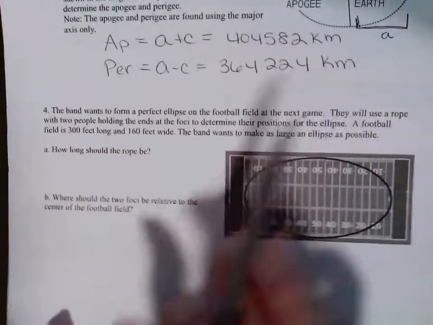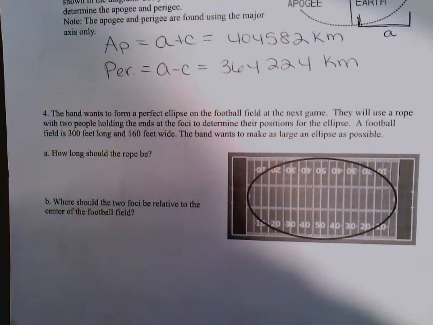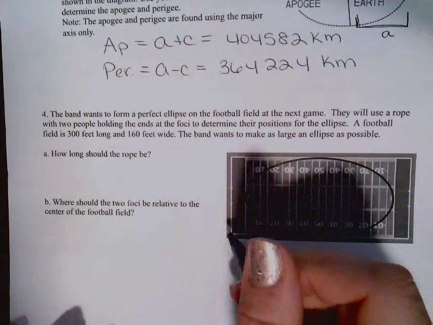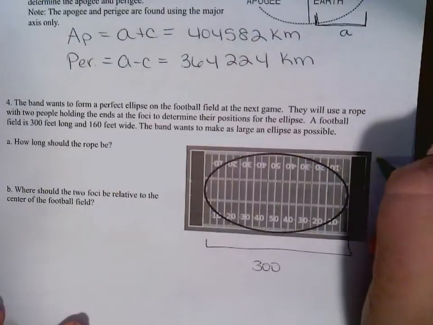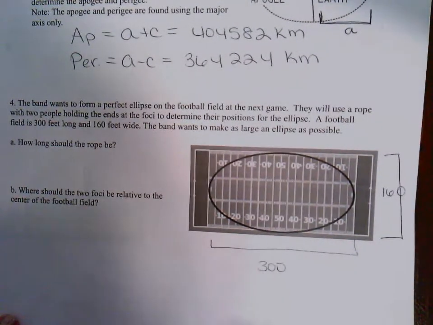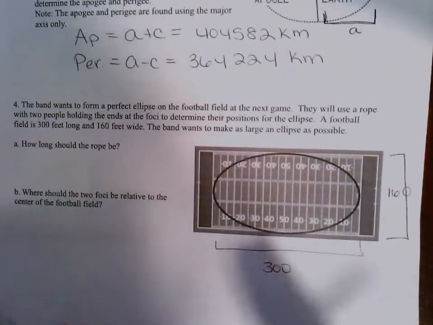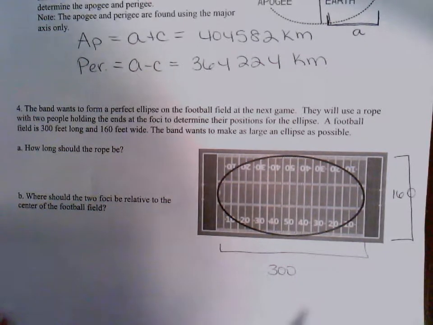The last application, and then you can try some on your own from the textbook. The band wants to form a perfect ellipse on the football field at the next game. They will use a rope with two people holding the ends at the foci to determine their position to make this ellipse. A football field is 300 feet long and 160 feet wide. I hope that's accurate. The band wants to make as large of an ellipse as possible. It looks like they're not going into the end zones. How long should the rope be, and where should the two foci be?